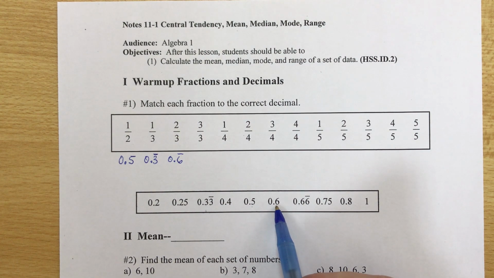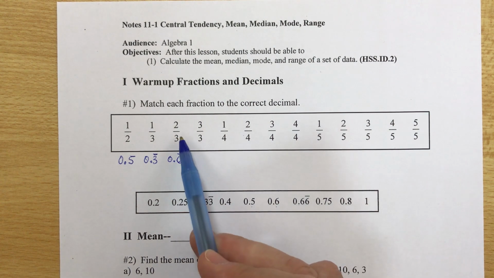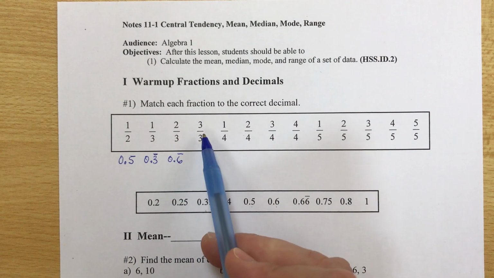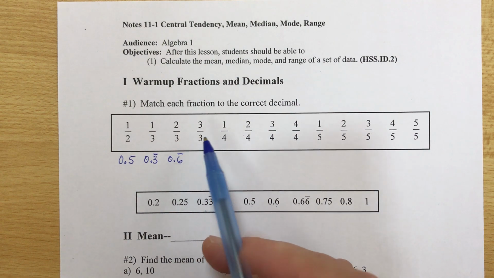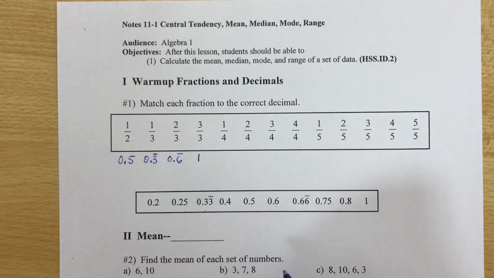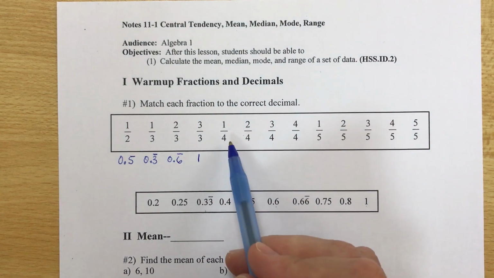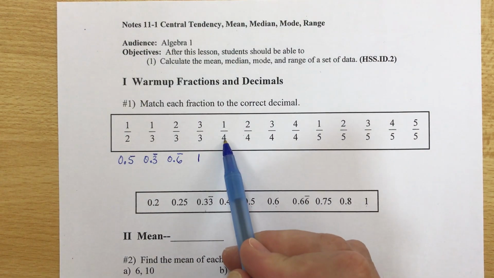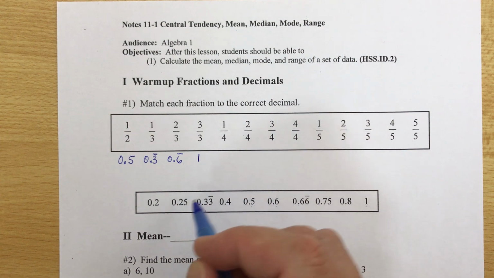Now you'll notice that there's a 0.6. That is not the same because that stops. So 2/3 is 0.6 repeating. 3/3, well, 3 divided by 3 is actually just 1. So I'm just going to write the number 1 there. So there's 1. Now we get to quarters, and each quarter is 0.25.